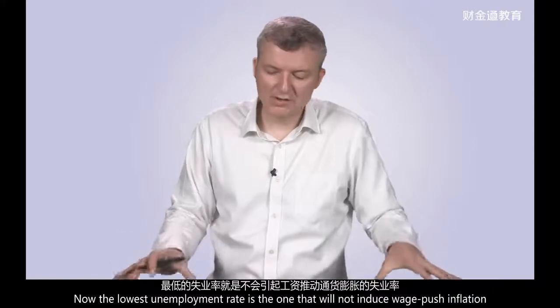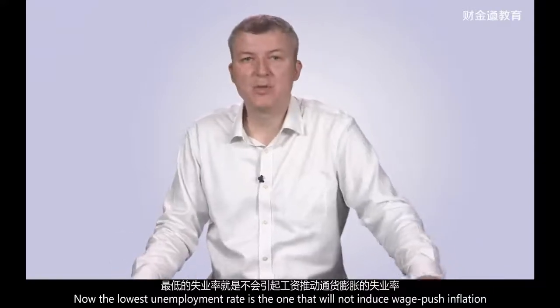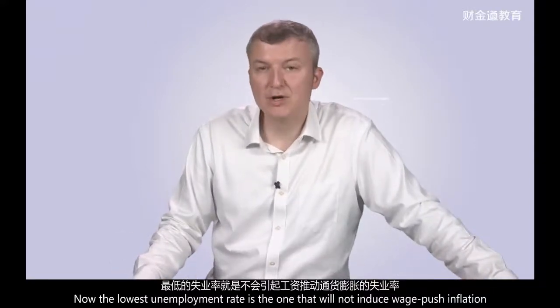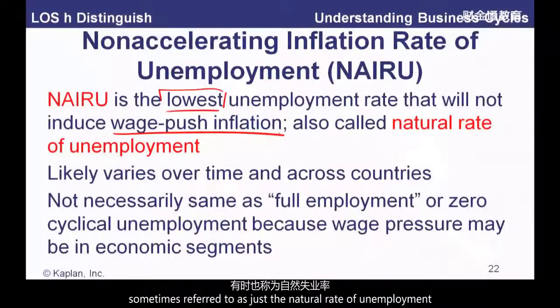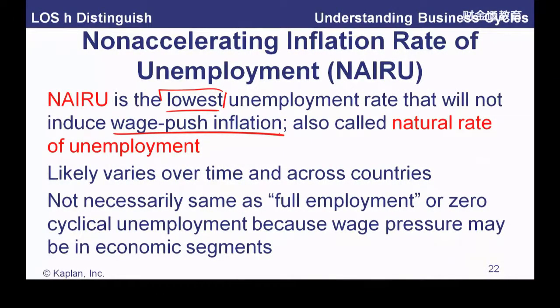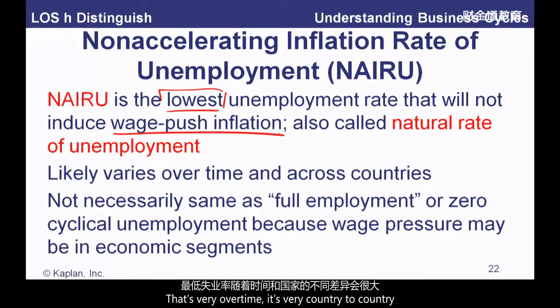Now, the lowest unemployment rate is the one that will not induce that wage push inflation, sometimes referred to as just the natural rate of unemployment. That's from Friedman. It's going to vary over time. It's going to vary country to country.